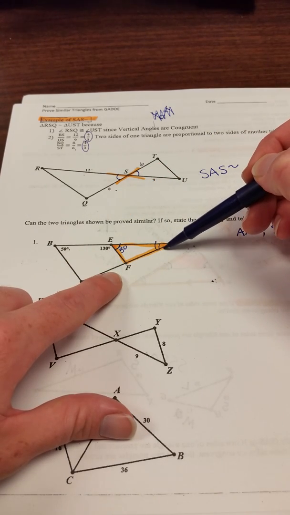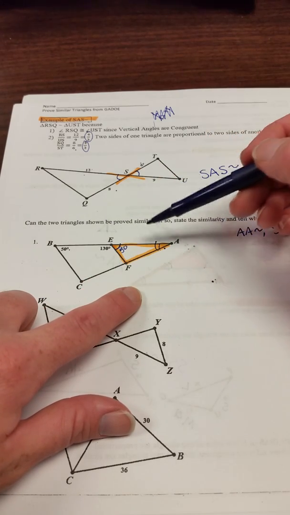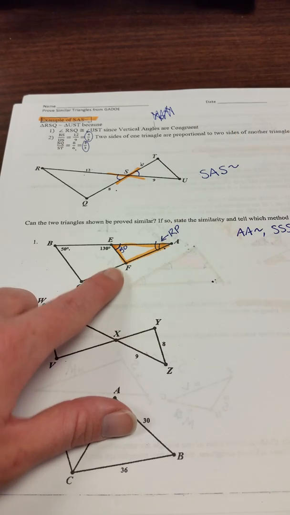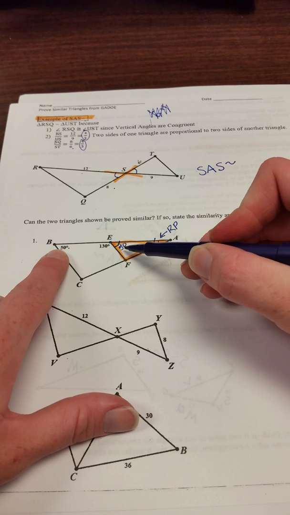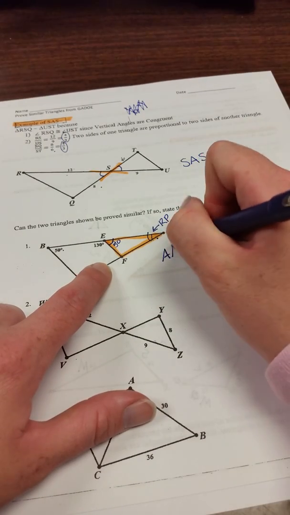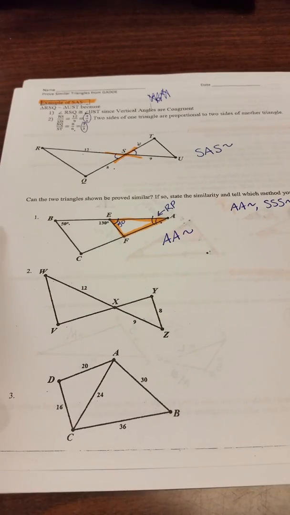So angle A of the small triangle is the same as angle A of the big triangle. That's reflexive property, remember? I'm just going to put RP, reflexive property. So the two triangles both have 50 degrees, and they both have angle A, so they are similar by angle, angle similarity. That's all you put. Okay, look at the second one.